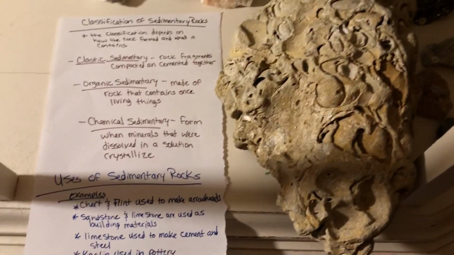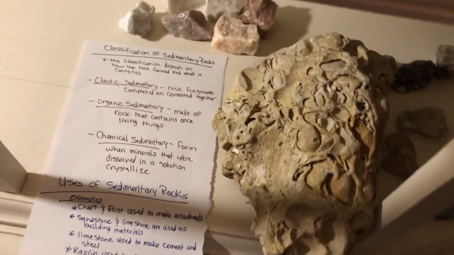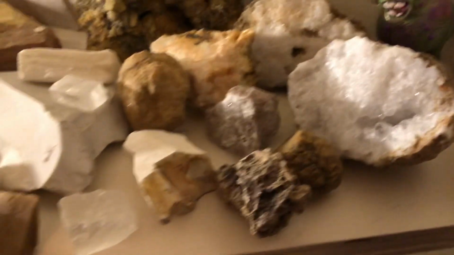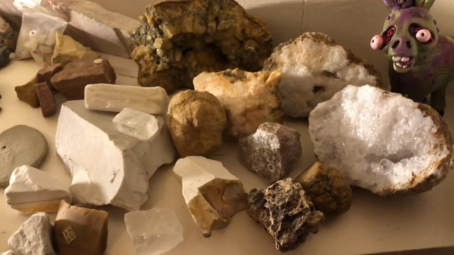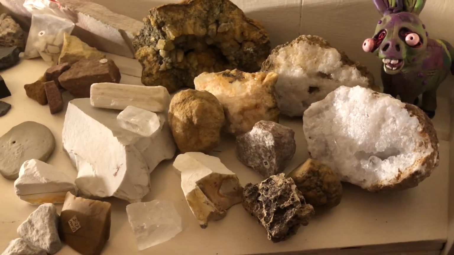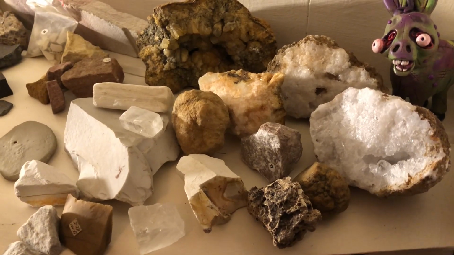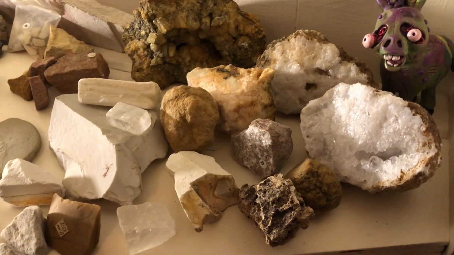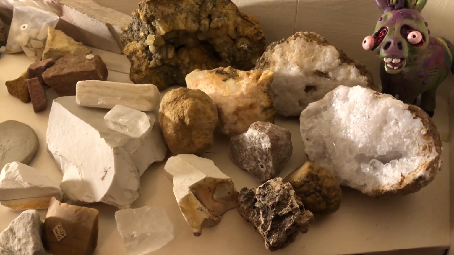The last classification of sedimentary rocks is chemical sedimentary rocks. Chemical sedimentary rocks form from minerals that were once dissolved in solution when they crystallize. So these rocks right here all come from minerals that were dissolved in a solution that have since crystallized when the solution either evaporated off or they precipitated out of the solution, meaning they fell out in solid form because the solution, the water, couldn't hold it any longer.